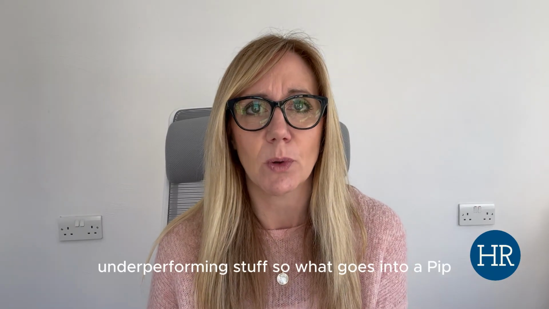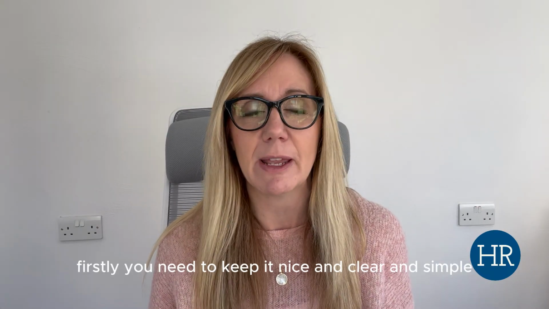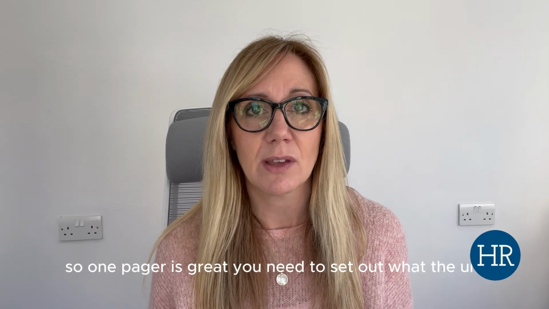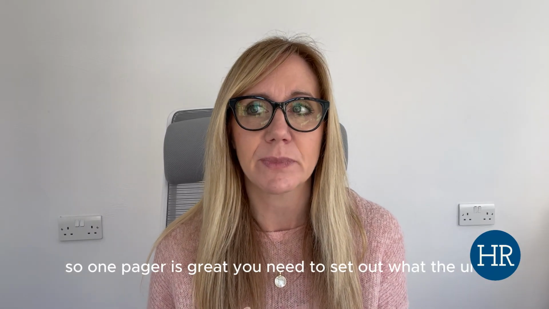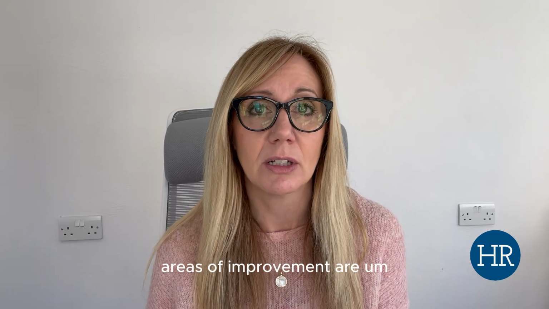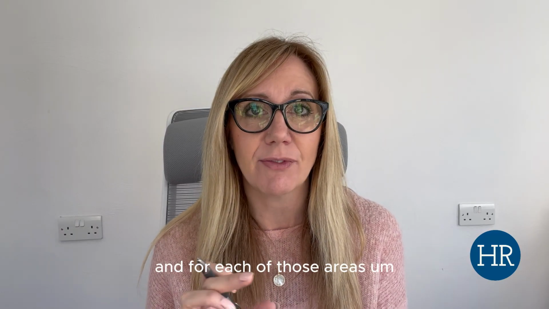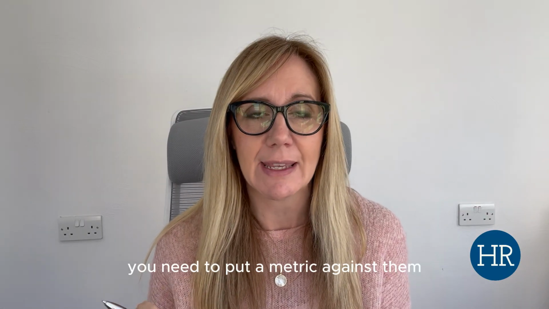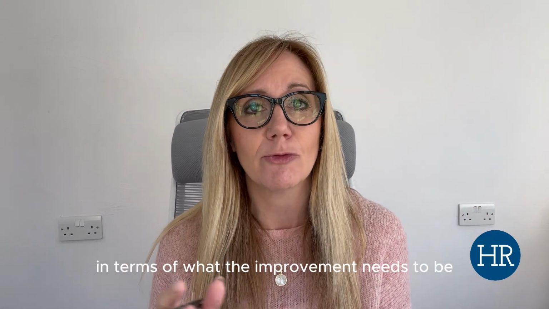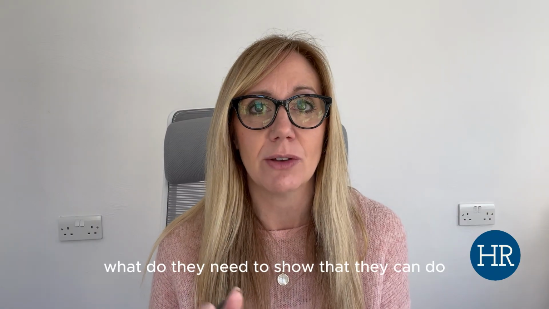So what goes into a PIP? Firstly, you need to keep it nice and clear and simple. So a one-pager is great. You need to set out what the areas of improvement are. And for each of those areas, you need to put a metric against them in terms of what the improvement needs to be. What do they need to show that they can do?